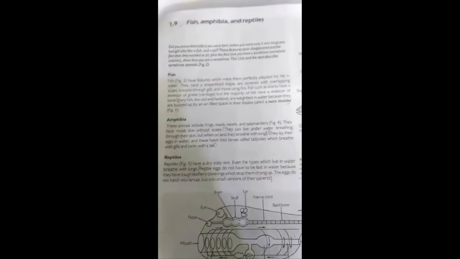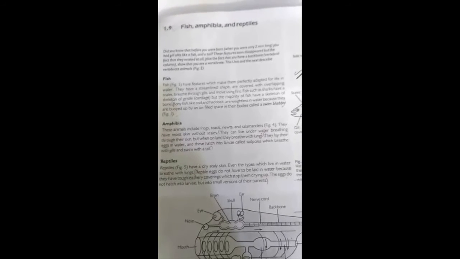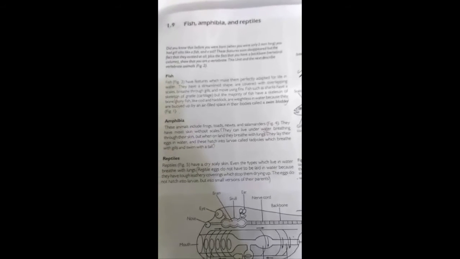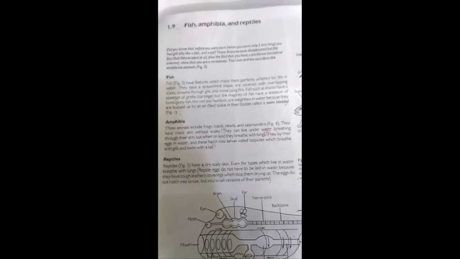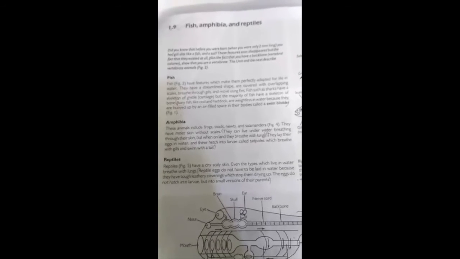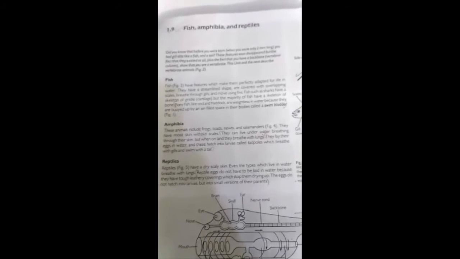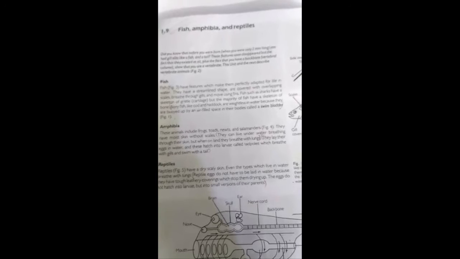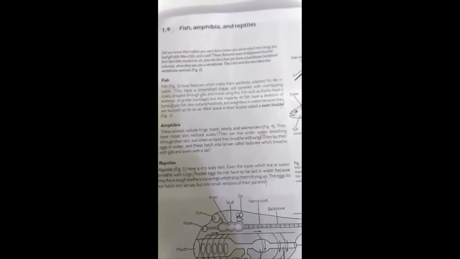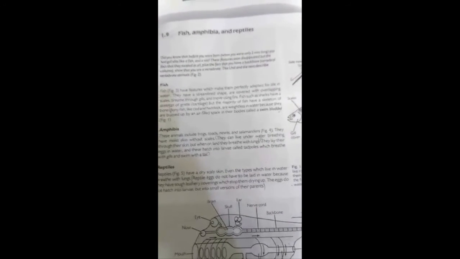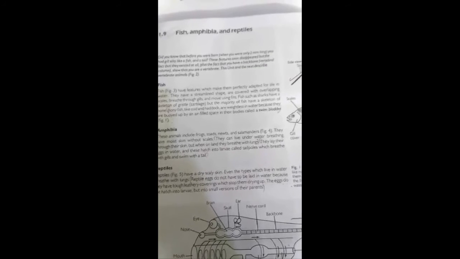Now, second part, amphibia. These animals include frogs, toads, newts, and salamanders. They have moist skin without scales. Note this. They can live underwater, breathing through their skin, but when on land, they breathe with lungs. They lay their eggs in water, and these hatch into larvae called tadpoles, which breathe with gills and swim with a tail. So, tell me some names of amphibia. Frog. Frog is the basic common example.